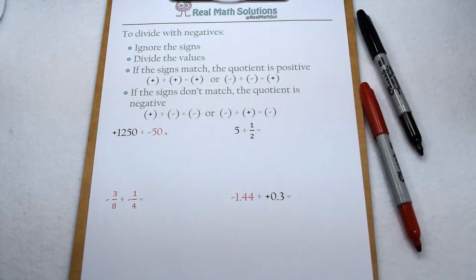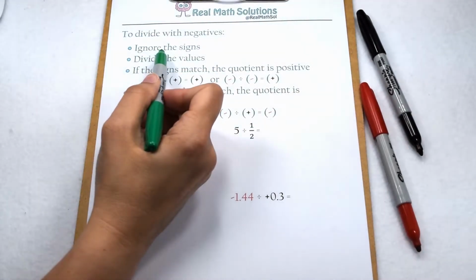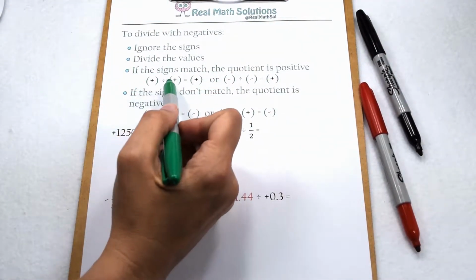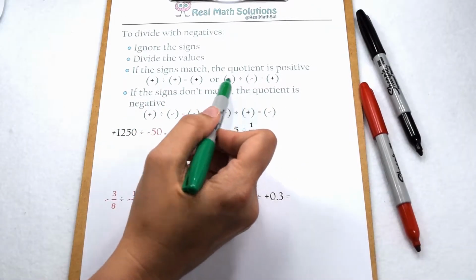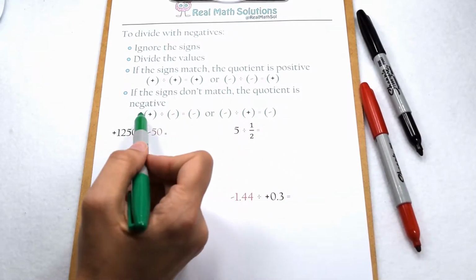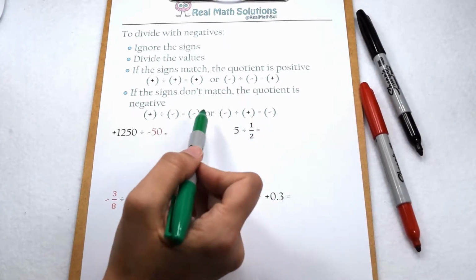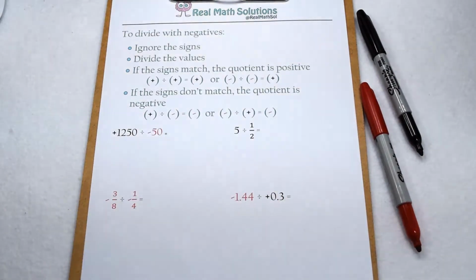Let's put our patterns for dividing with negatives into an algorithm. First off, when we need to divide with negatives, we start out by ignoring the signs and simply dividing the values. If our signs match, positive divided by positive or negative divided by negative, then our quotient is positive. If our signs don't match, positive divided by negative or negative divided by positive, then our quotient is negative. Let's test that out with a few different problems here.